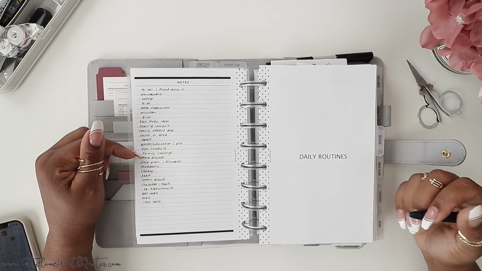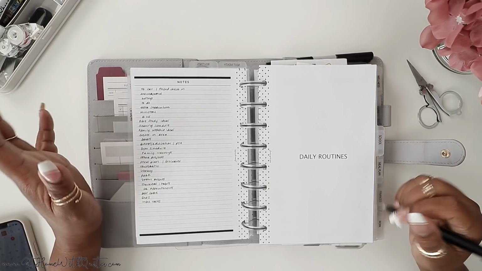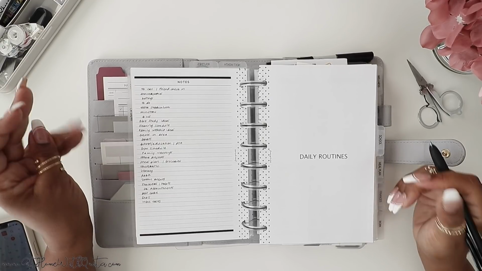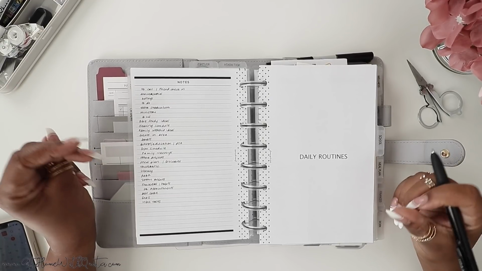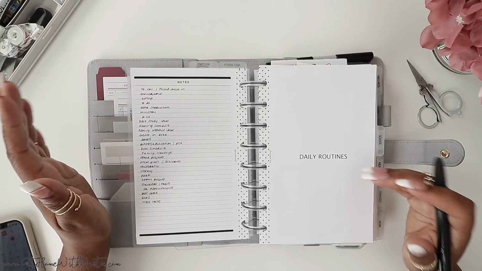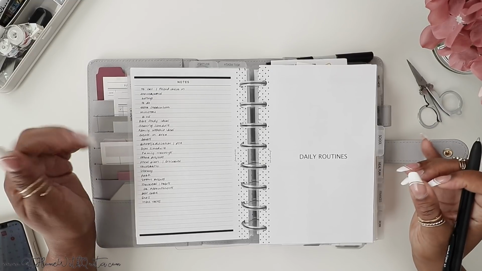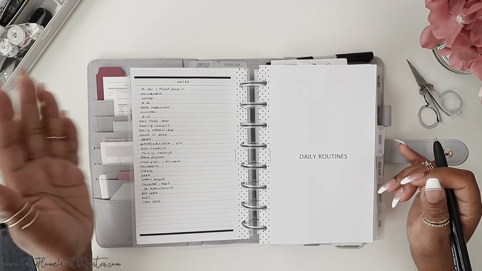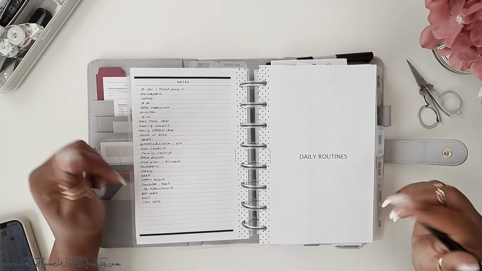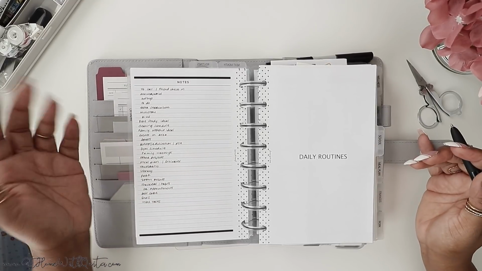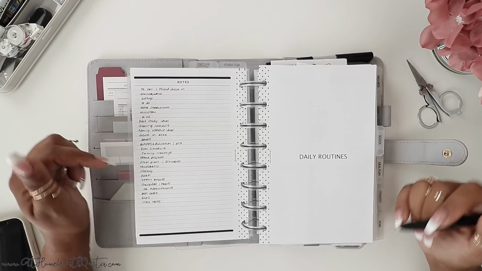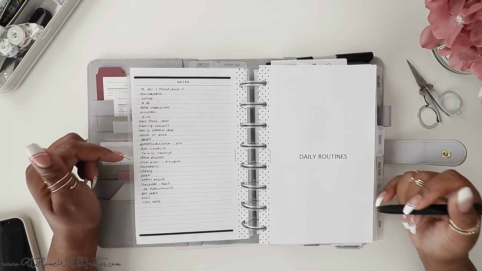I am doing a redo, kind of refresh of our living room. So I want to make sure that I plan for that, see when I can actually do that. So I'll go ahead and write that in on the sidebar on my monthly, not on a specific day because I'm not sure when I'm going to be able to get to it, but I do have stuff coming in. So that is a project I want to complete for this month.